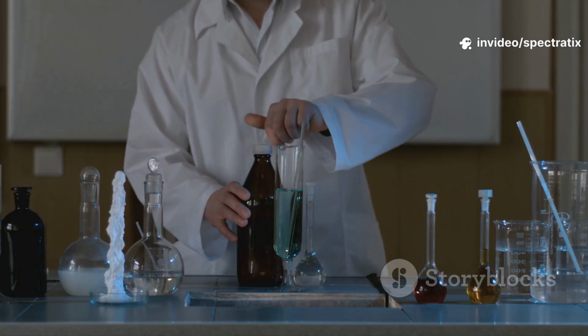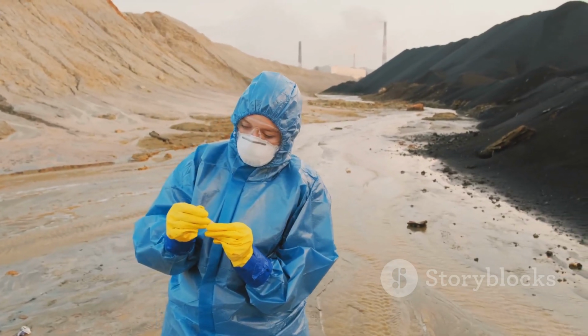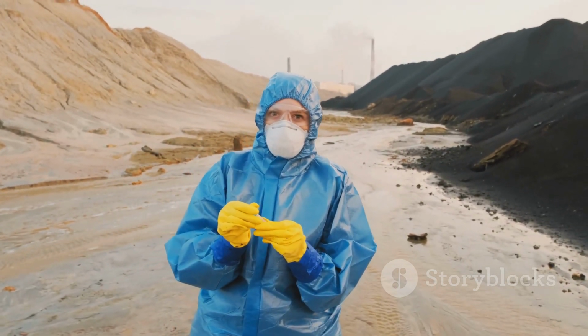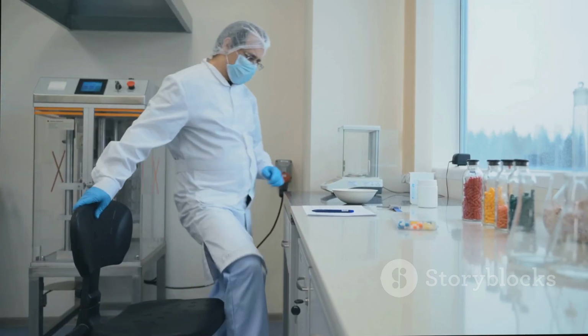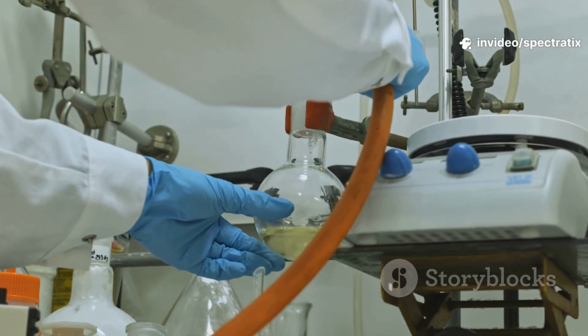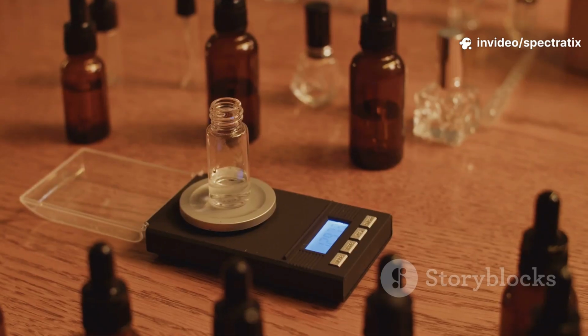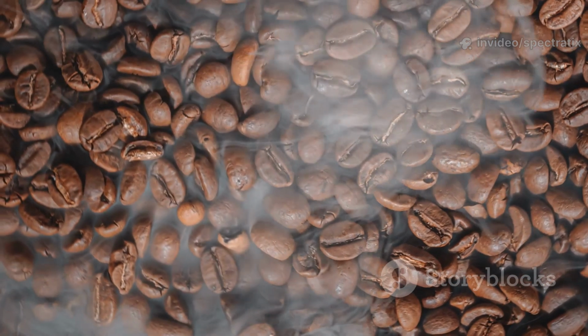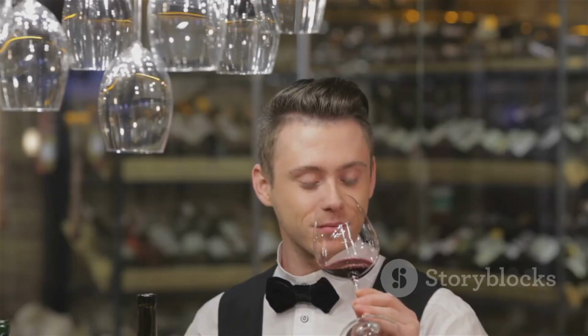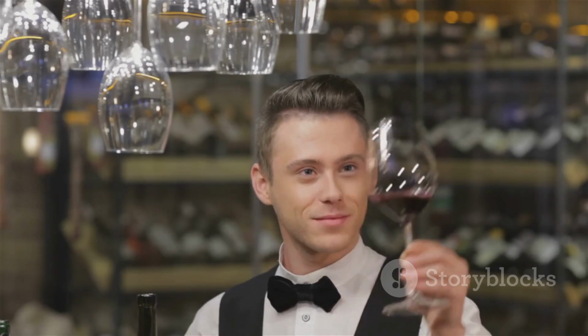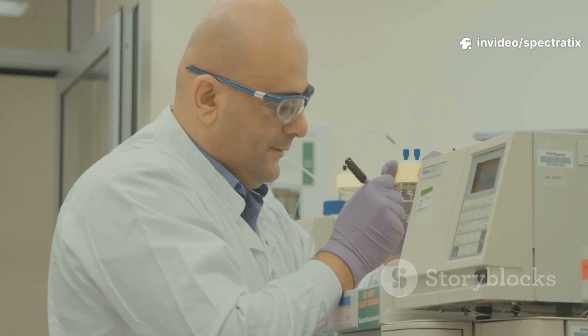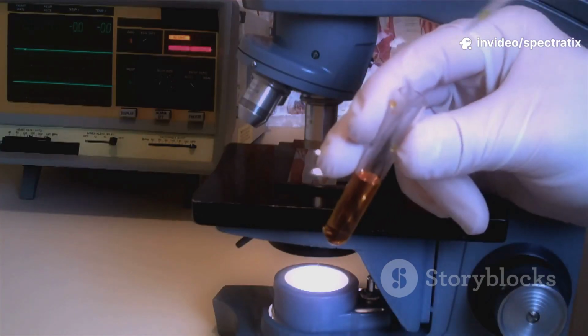In environmental labs, it's used to track pollutants like pesticides or volatile organics. Pharmaceutical labs use it to verify purity and check for residual solvents in drugs. Food and beverage labs rely on GC for flavor and fragrance analysis. Think of how a tiny change in a compound can totally change the taste of coffee or the aroma of wine. And in forensics, GC is indispensable for analyzing toxins, accelerants, and even blood alcohol content.